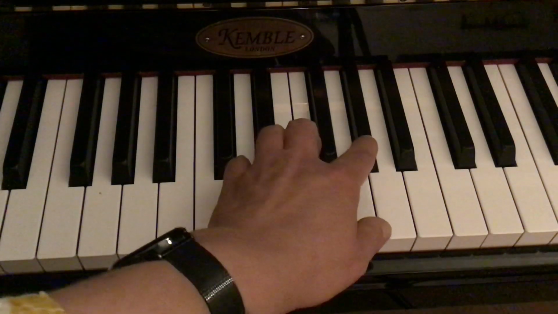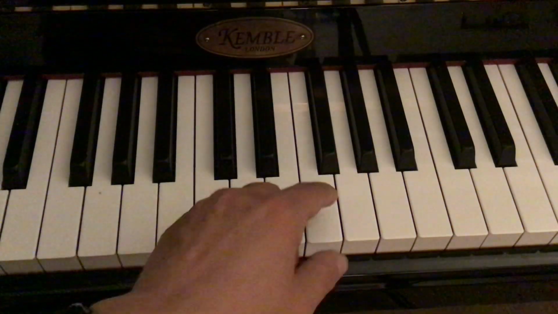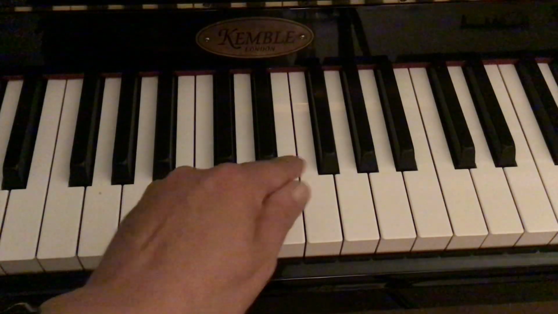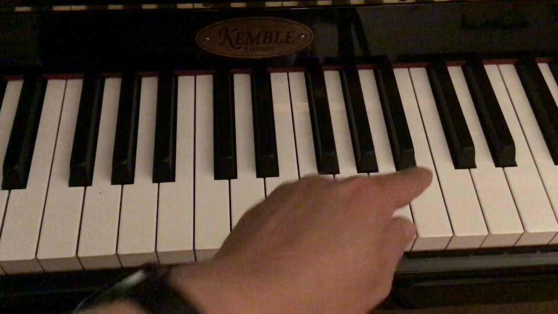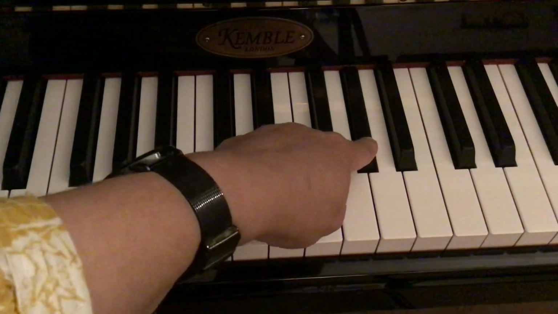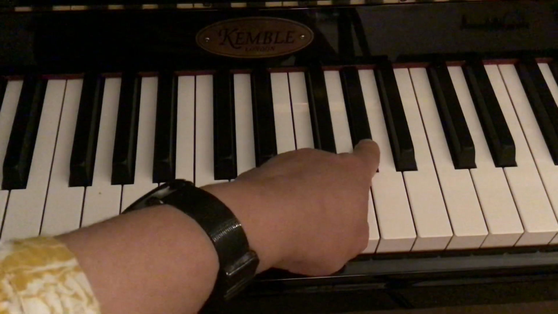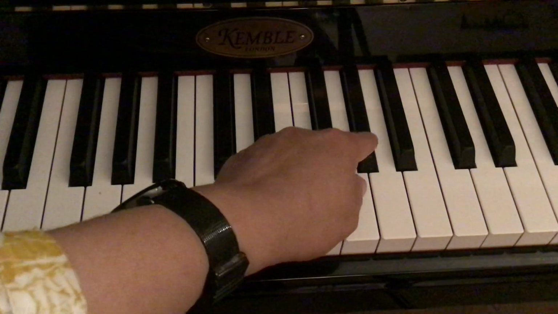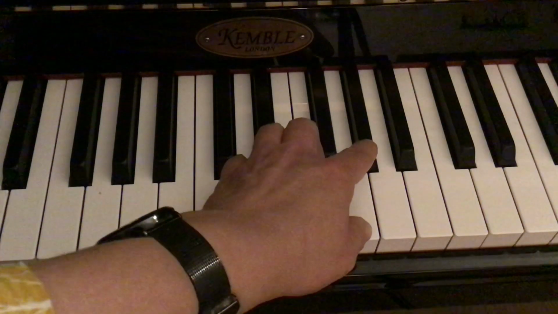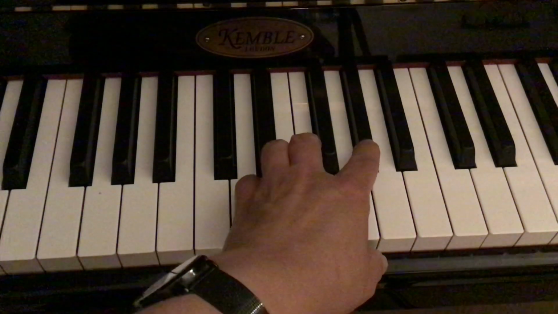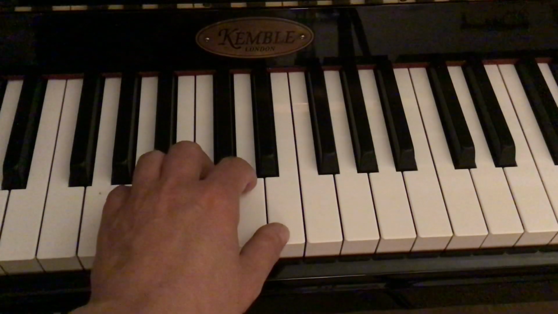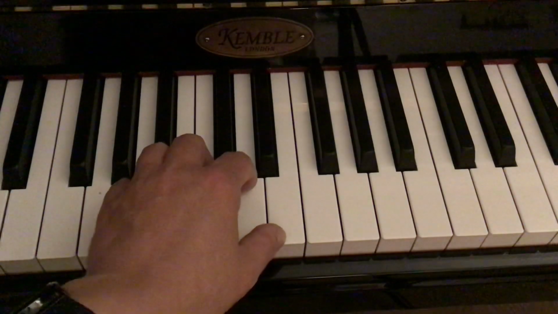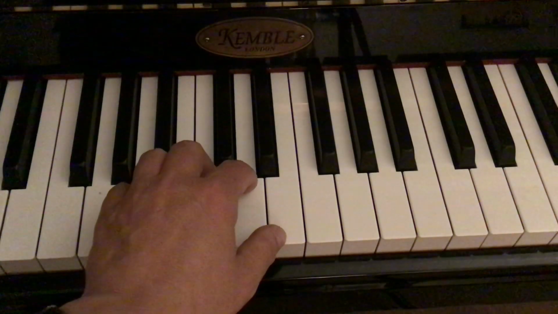According to the letter name rule, A has to be preceded by G, so we had A, B, C, D, E, F, G, A. To name this note we have to use the letter G, and we call this one a G sharp. So the next minor is called harmonic and is otherwise the same as the natural, except for the G, which is a G sharp here.